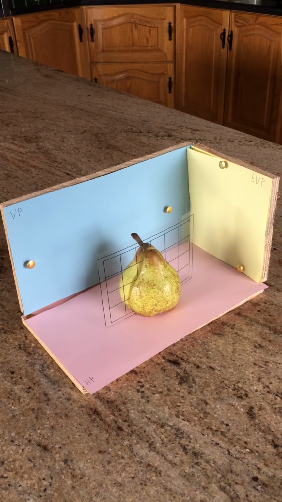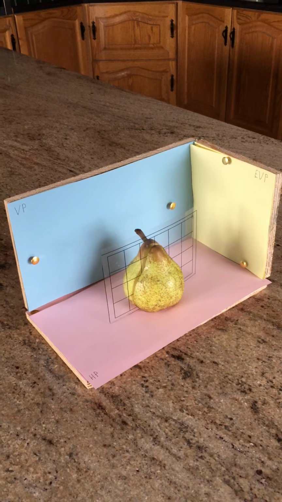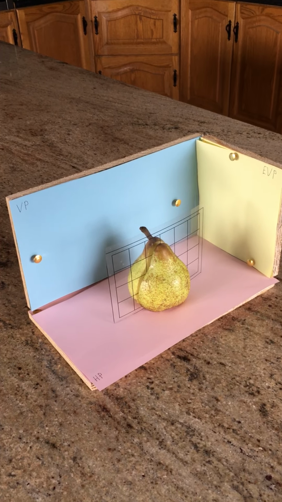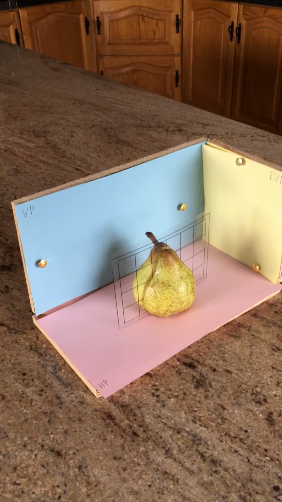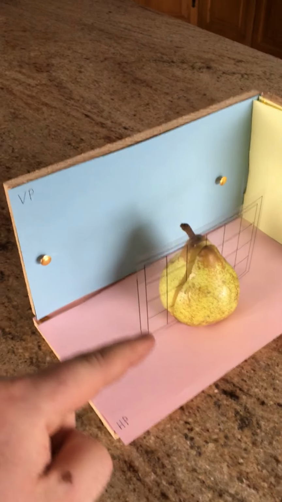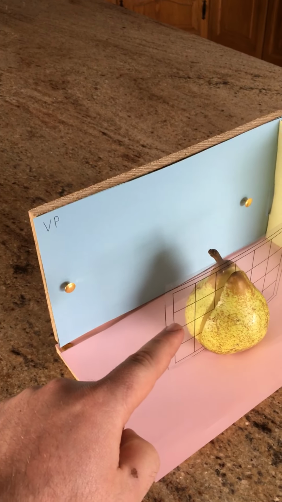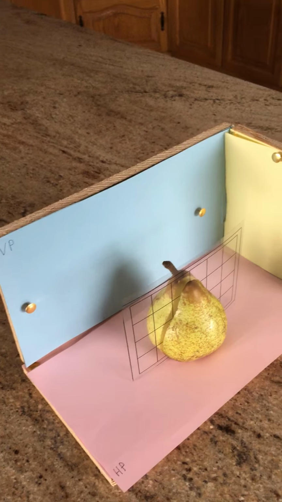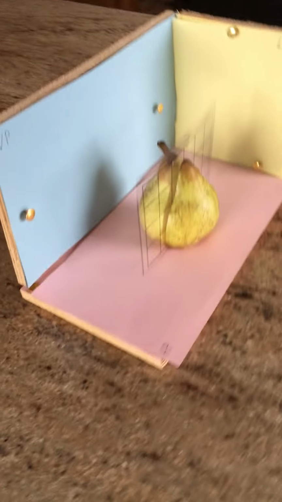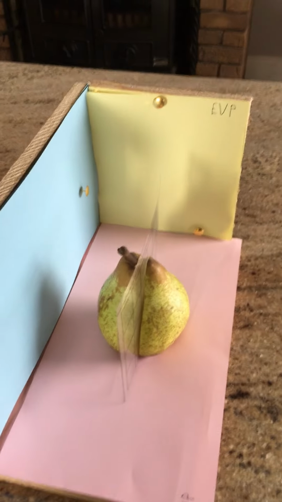So this is just a quick resource to show the principles of a vertical cutting plane cutting through an object. In this example we're using the pear, and we have our cutting plane here identified by the clear laminate. We know it's a vertical cutting plane because it meets our horizontal plane, HP, at 90 degrees, or perpendicular.